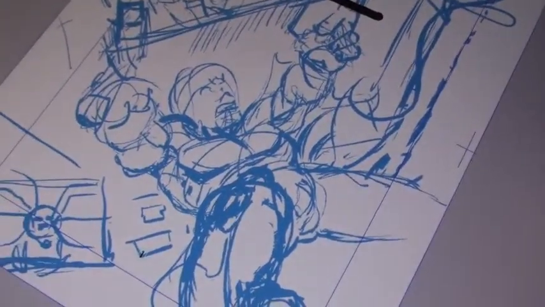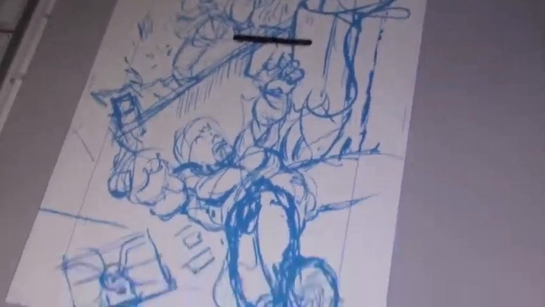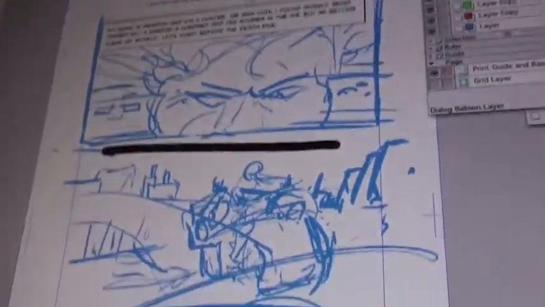And I wanted to have some cars and little things like that in the background, to show that he's really high up in the air. And you can just ignore this. It was just me thinking about the next panel, which takes place on the next page. And so here we are again. This is the next page.